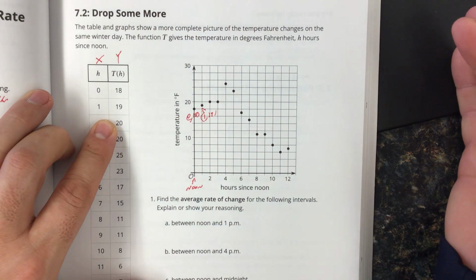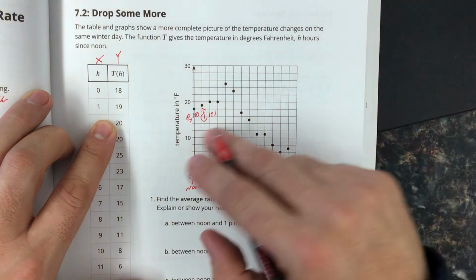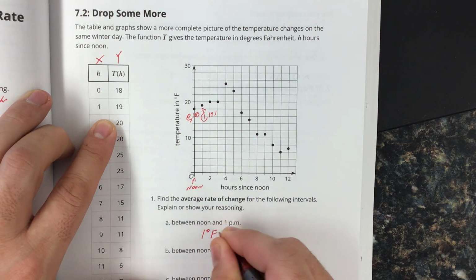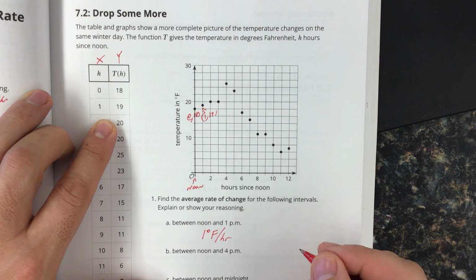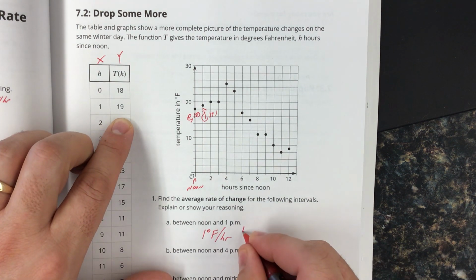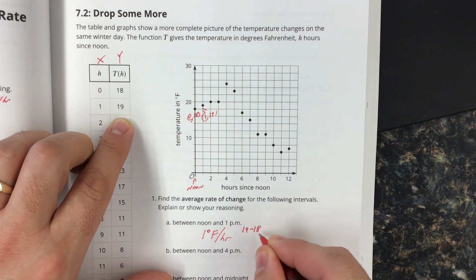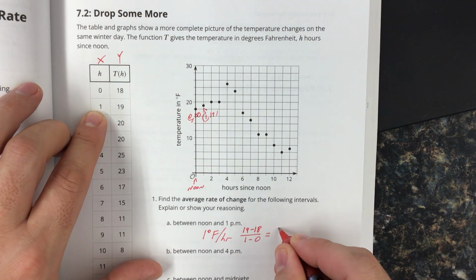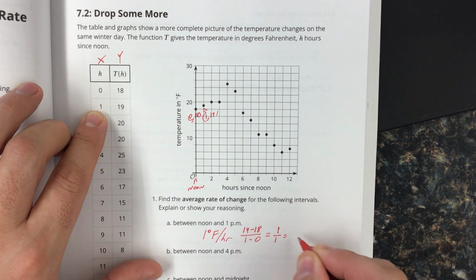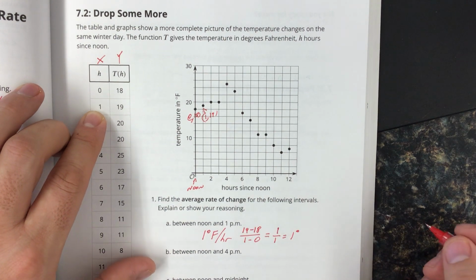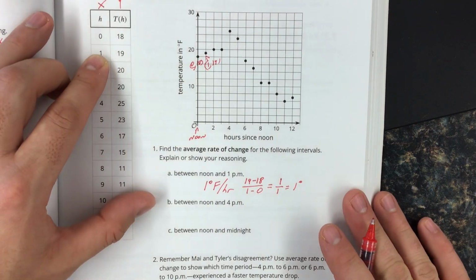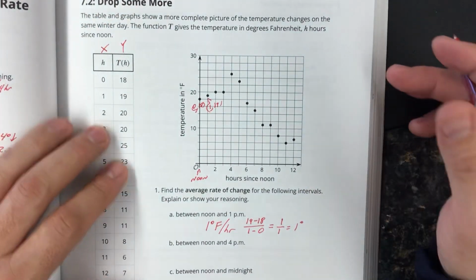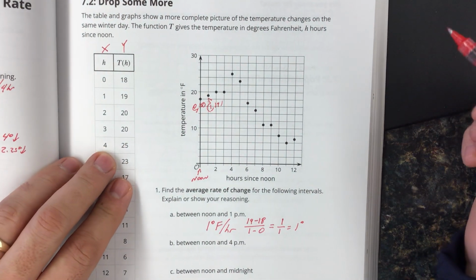So that's an easy one, right? It rose 1 degree in an hour. 1 degree Fahrenheit per hour. Could use slope there where you subtract the y's, subtract the x's, and you get 1. Guessing they will not all come out that nice, but the formula will work no matter what.